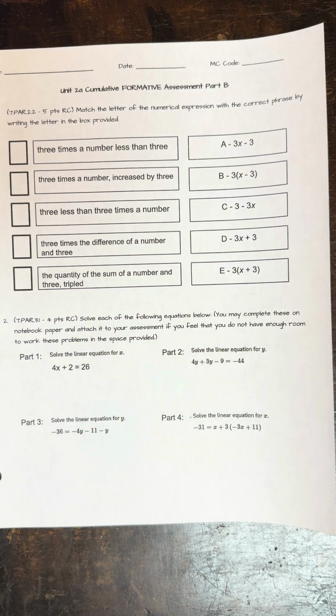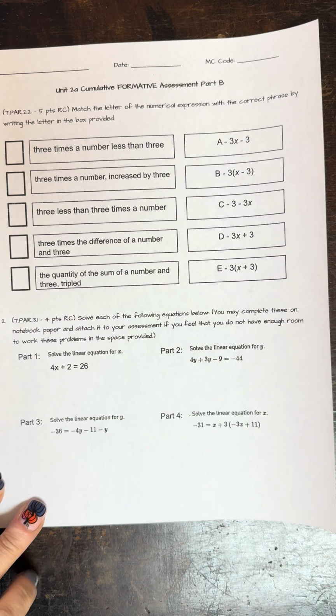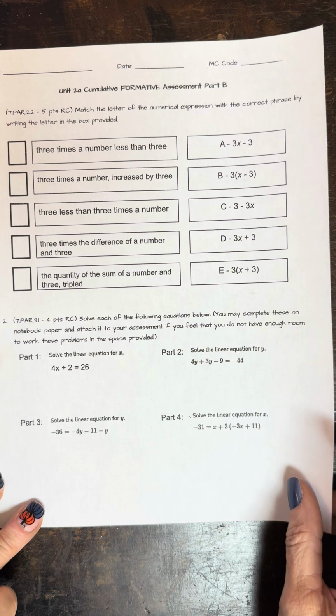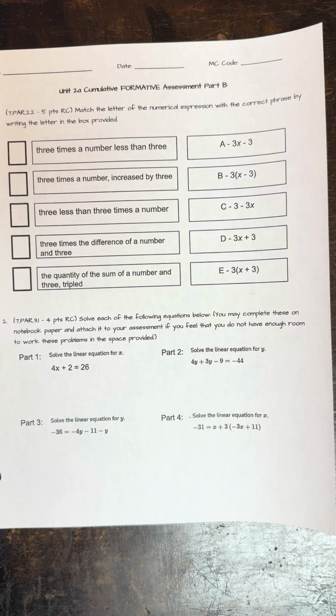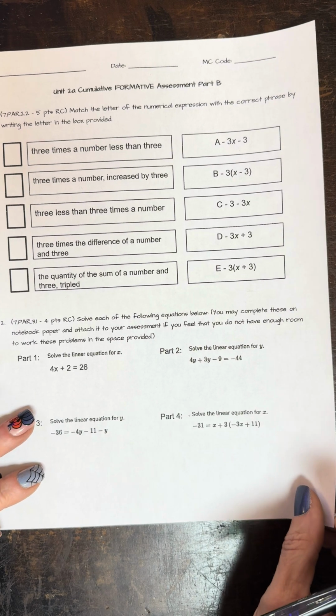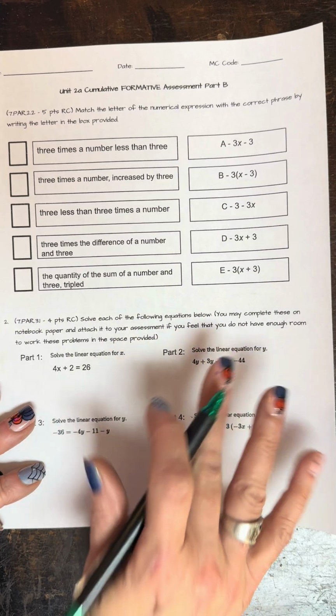All right, guys. I've got some things for you. Let's get this part B done, and then I'm going to give you some pointers on some things for your test, and then how to make a cheat sheet. All right, so here we go.